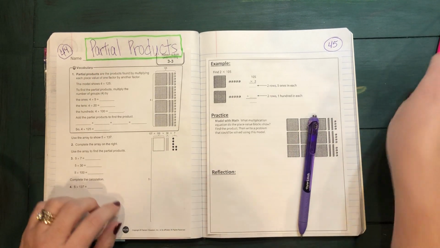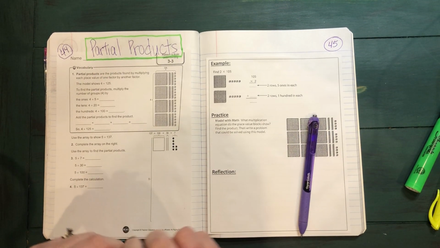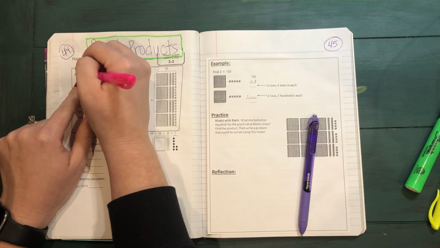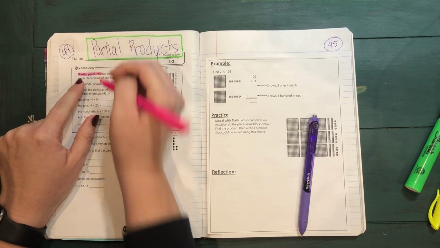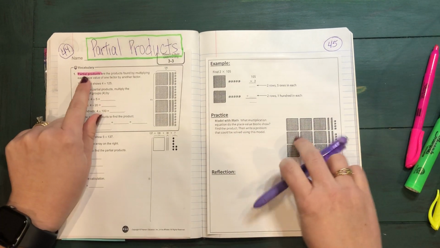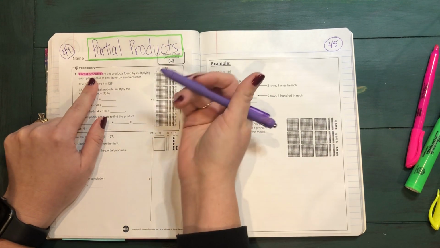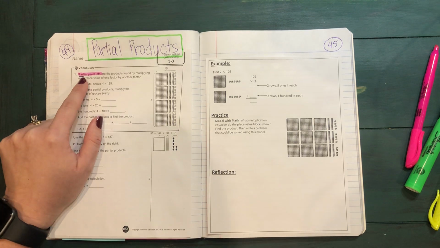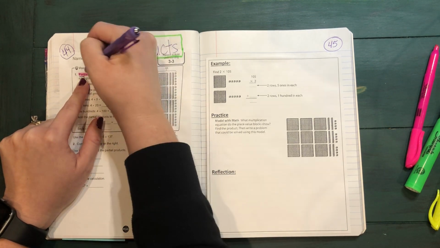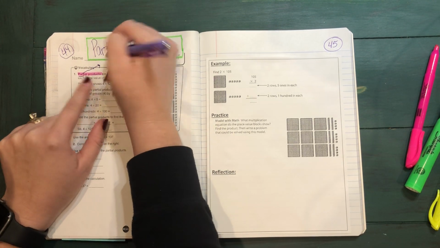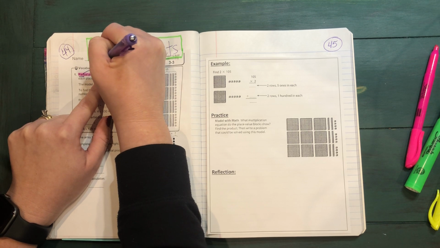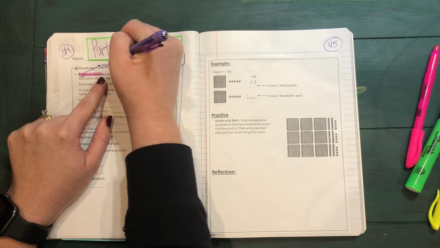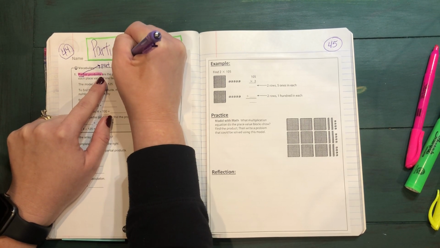The first part is going to talk about the vocabulary word partial products. So use your highlighter and highlight that. And partial products means that it's part of the answer. So I'm going to underline the first part of the word partial. And this refers to, and we're going to write ourselves a little reminder note, part of the answer.